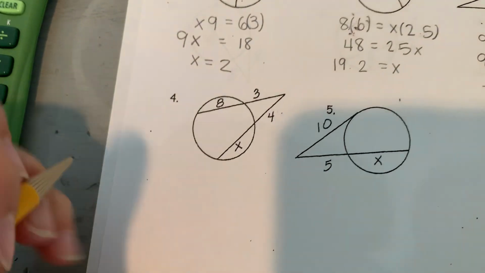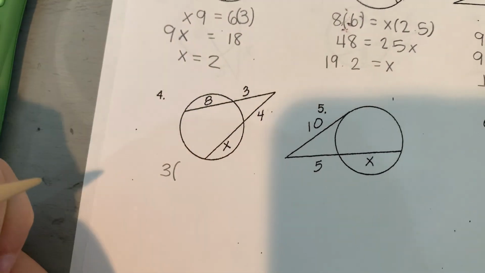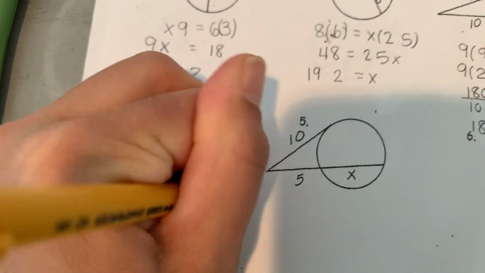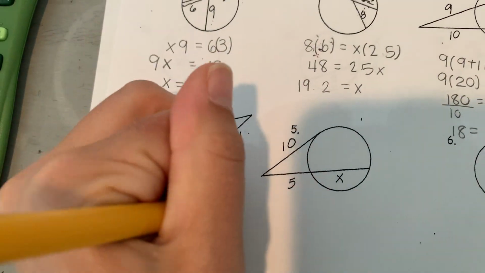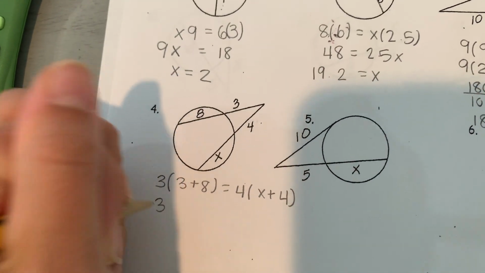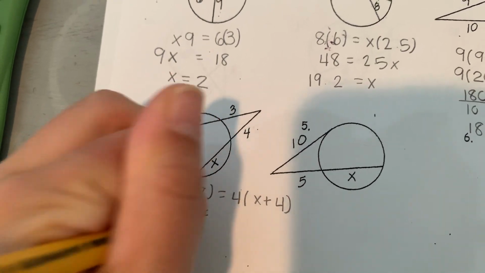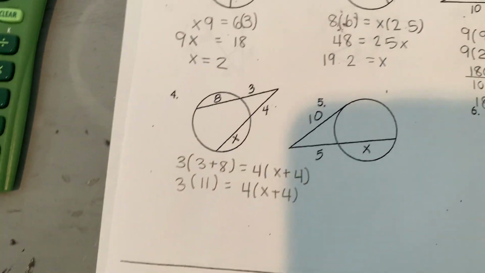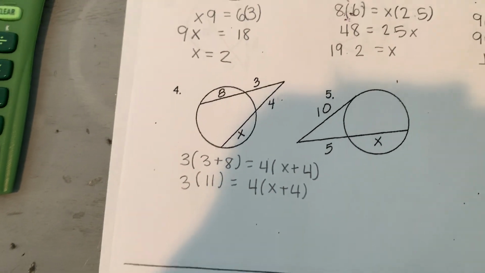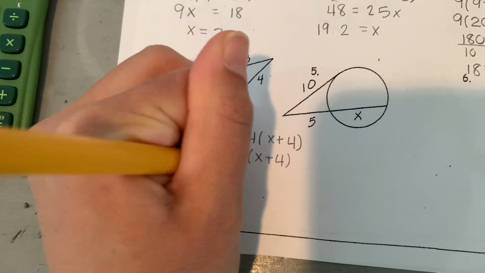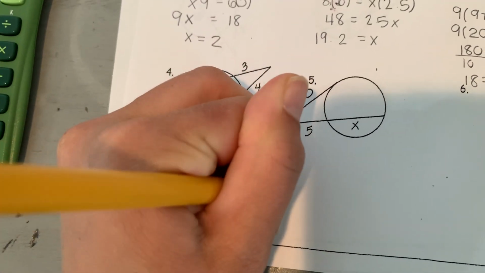Okay? Number 4, same case, you have 2 secants, and I know that the outside times the sum of the inside, so 3 plus 8, is equal to the outside of my second secant times the sum of the inside. I'm just going to simplify. 8 plus 3 is 11. I'm going to leave this here. I could distribute, but I'd basically be undoing your work. If you want to distribute, go for it. 3 times 11 is 33, and that is equal to 4 times x plus 4.